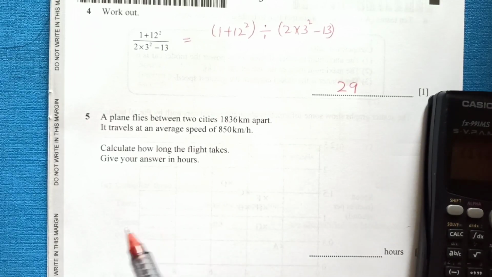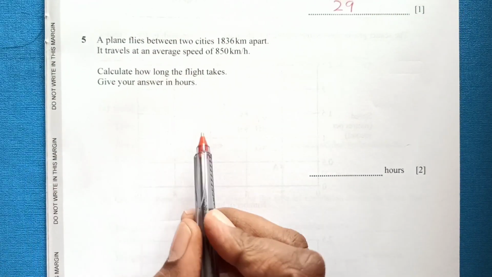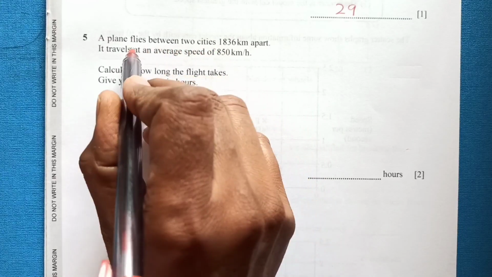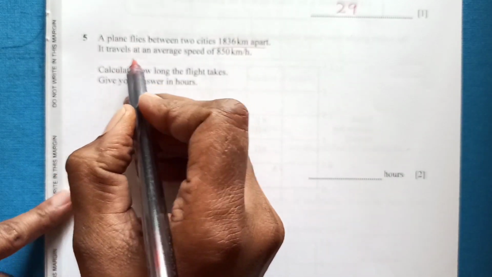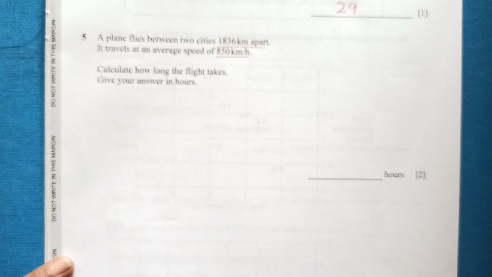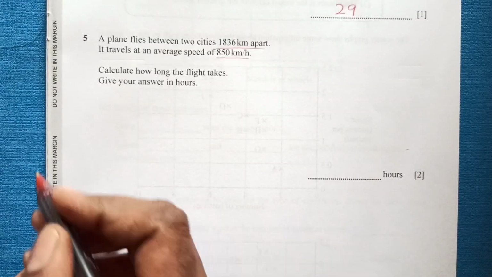And so now next is number 5. A plane flies between two cities 1836 kilometers apart. It travels at an average speed of 850 kilometers per hour. Calculate how long the flight takes. Give your answer in hours. We are going to give this answer in hours.